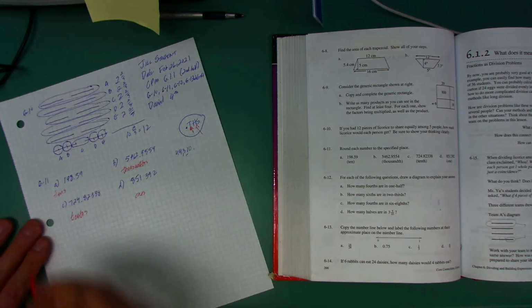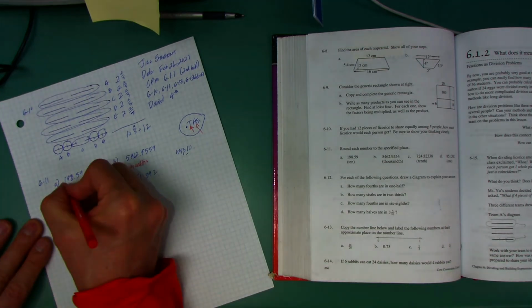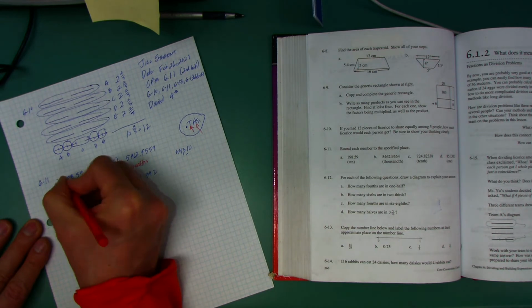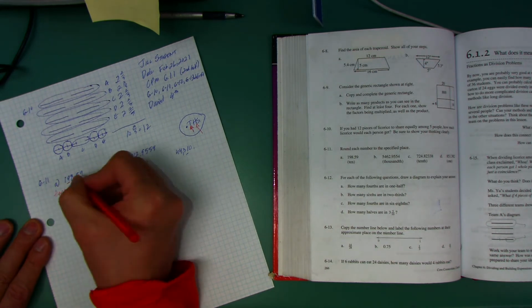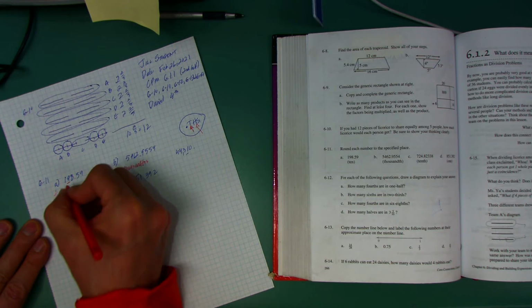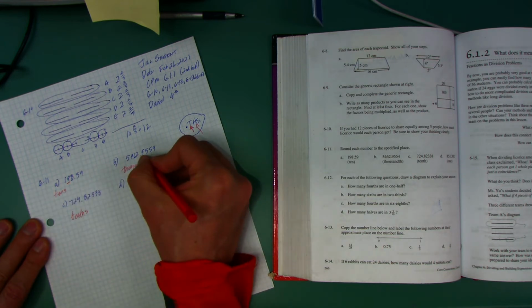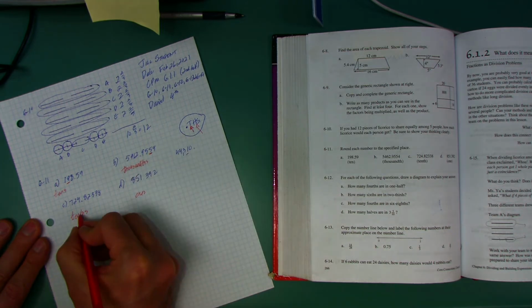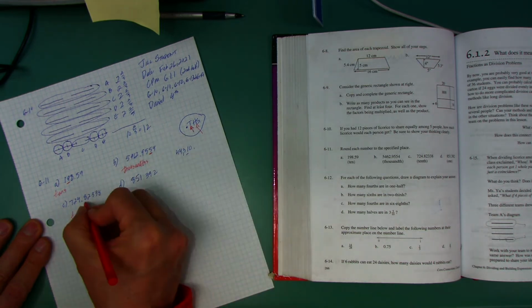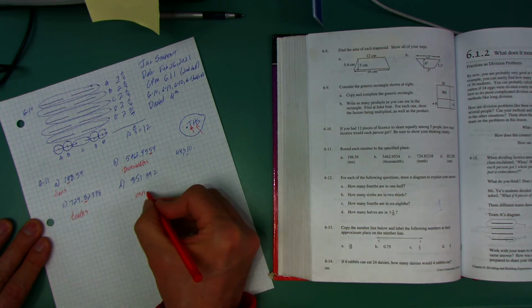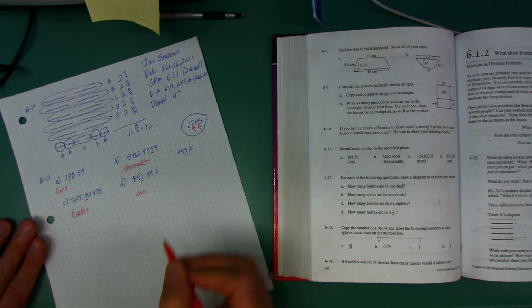Okay, now what is in the tens place? Do you know? This is 100, 9 tens, 8 ones, 5 tenths, right? So the 9 is in the tens place. Thousandths, tenths, hundredths, thousandths. That's the second 5. Tenths, it's the first one, right? Right next to the decimal. And ones. The 1 is in the ones place.